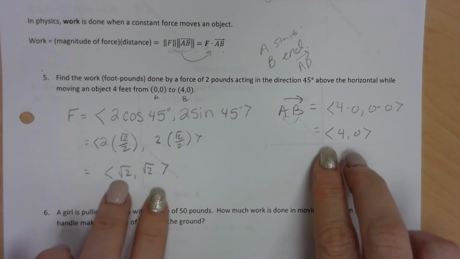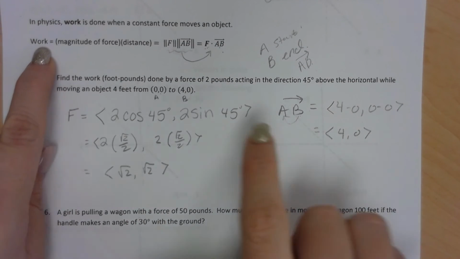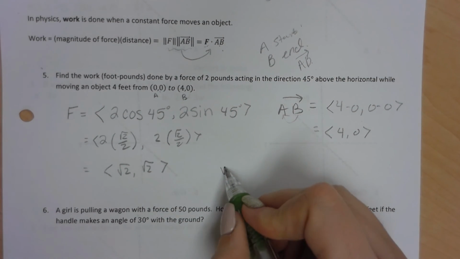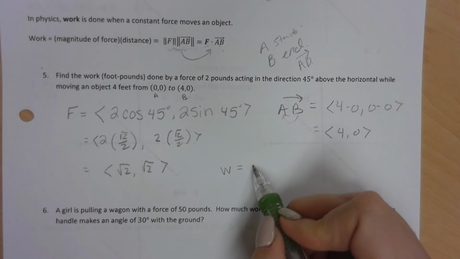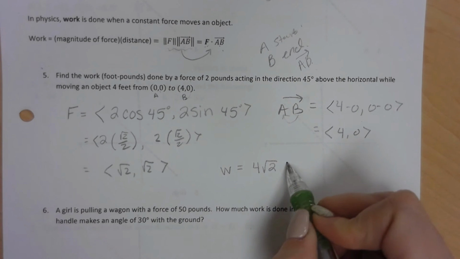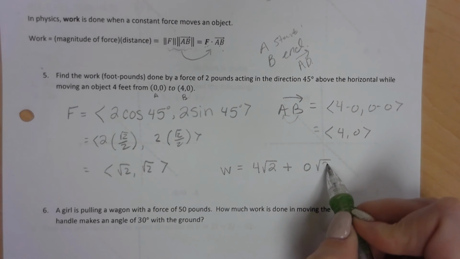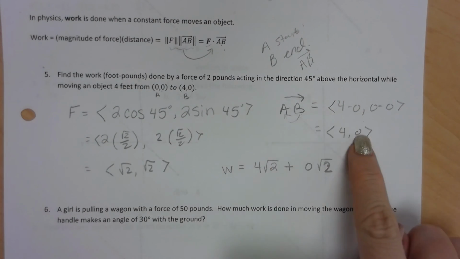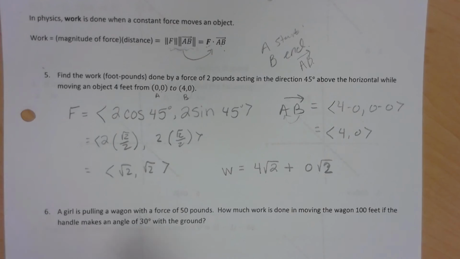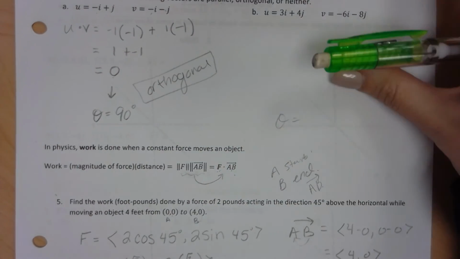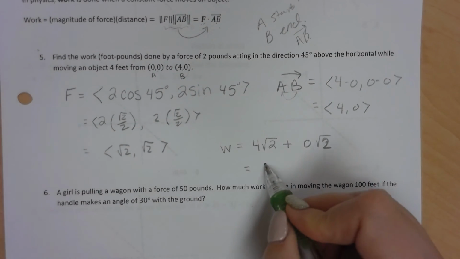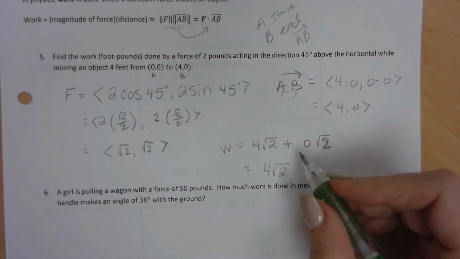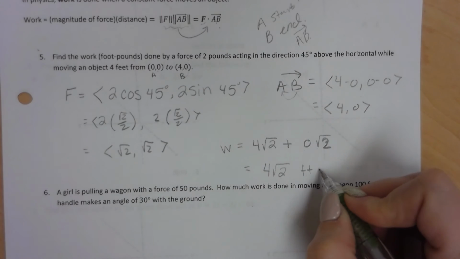Okay, so here's the force vector, and then here's where we're trying to move it. So now that we have our two vectors, if I want to find work, I'm going to take the dot product of those two vectors. So work is going to be 4 times root 2 plus 0 times root 2. Right? So we take our x times our x plus our y times our y. That's how we find dot product, just like we did up here. So 4 times root 2 would be 4 root 2. 0 times root 2 is just 0, so 4 root 2 foot-pounds.